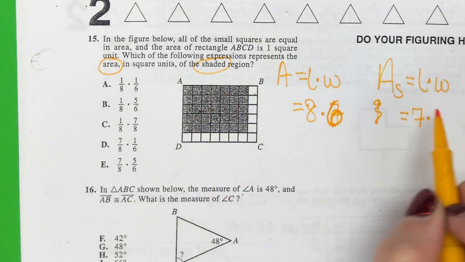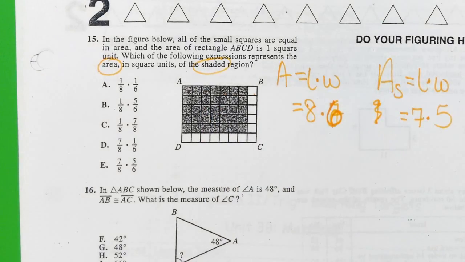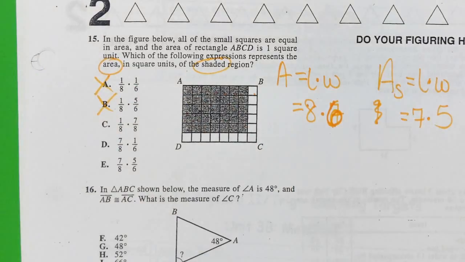And then Anna, what's my width for just the shaded part? 5. Okay, so what they did was they compared the two lengths with the two widths. So Gage, what are my two lengths on this problem? 8 and 7. Okay, so Piper, which answer choices can I mark out because they don't compare 7 and 8? A, B, and C. Or not A, B, and C. Which ones don't have 7 and 8? Just A and B. There you go.